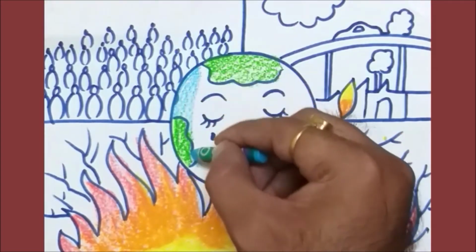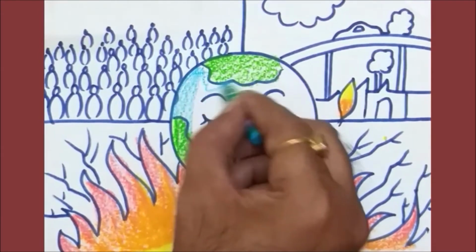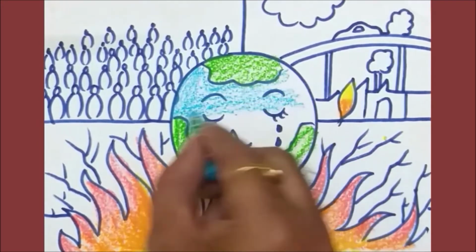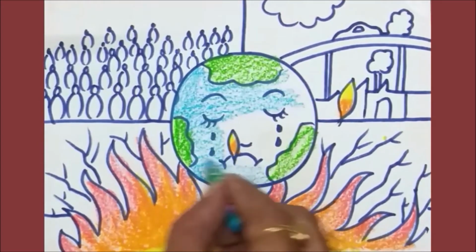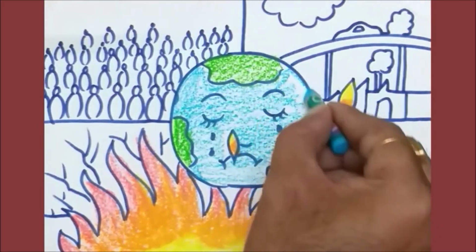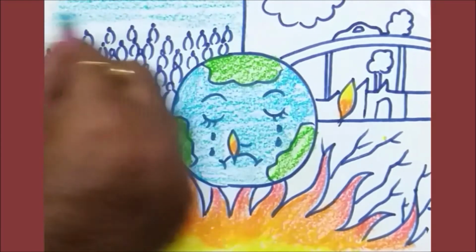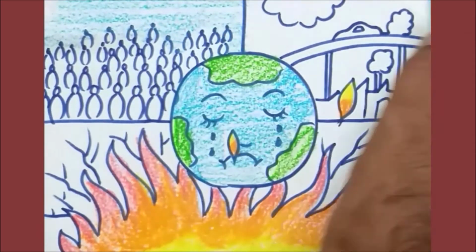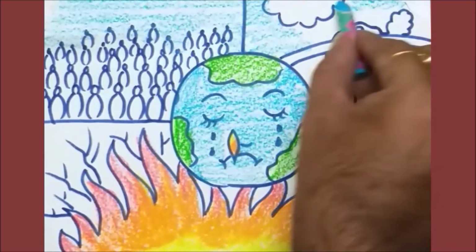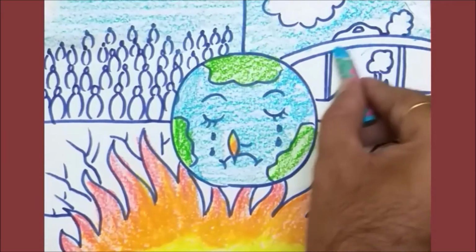First cover the border. It's a sad world, it's a crying world. It's urging the people, stop the pollution. Few skies here. Wherever you find the sky, you have to cover it with a sky blue color.